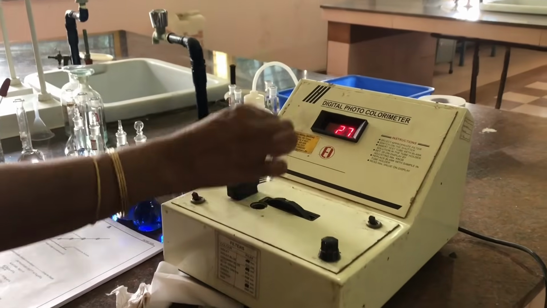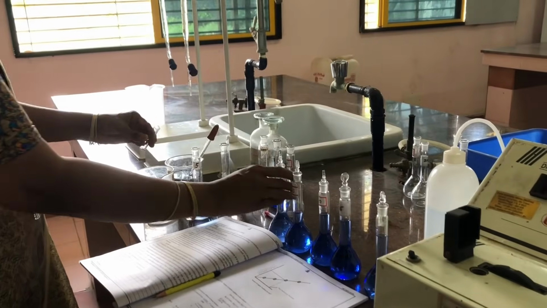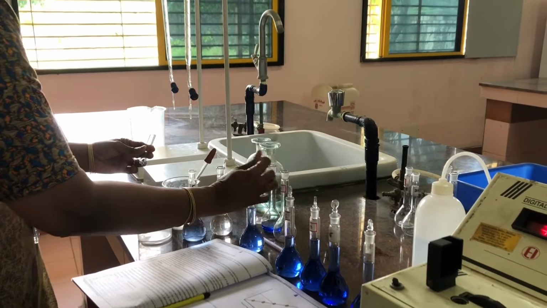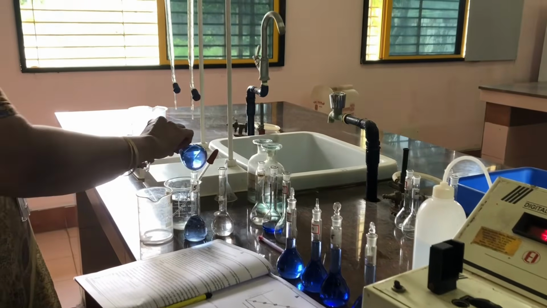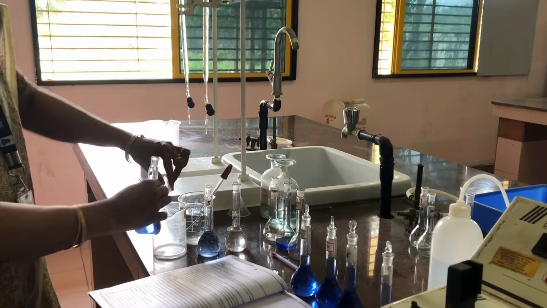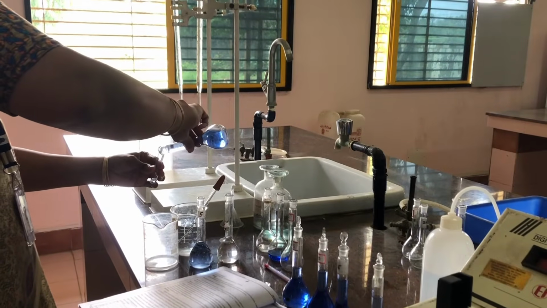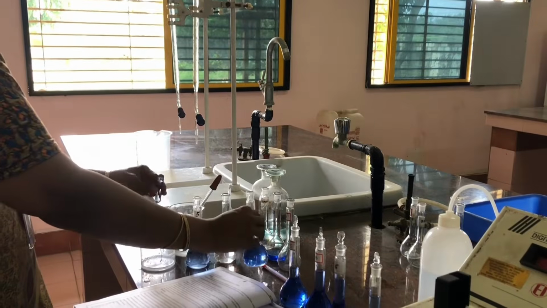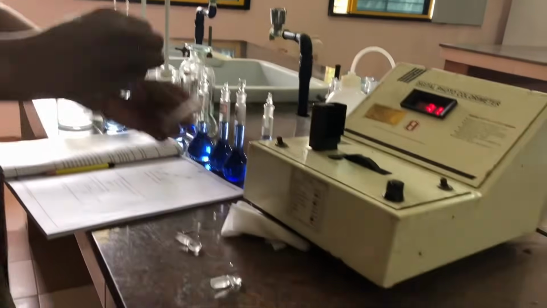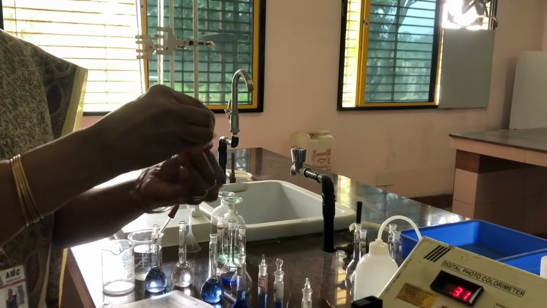Okay, now you have to take out the cuvette. I am not touching any of these knobs. Throwing the solution. Now I am taking 10 ml standard flask and taking a small amount of the solution and rinsing this, and again this solution what we have prepared into this, and before keeping, again I am cleaning this cuvette with a tissue paper.